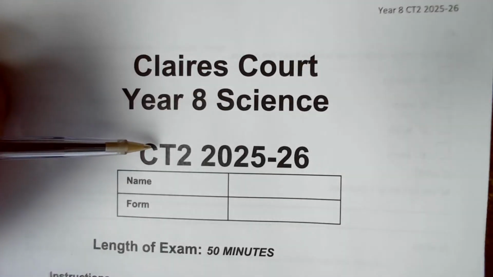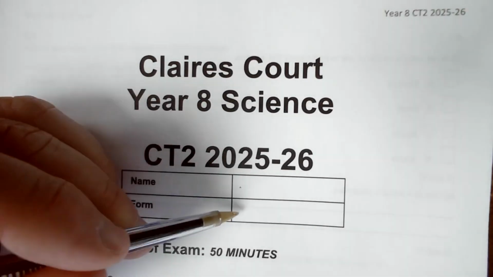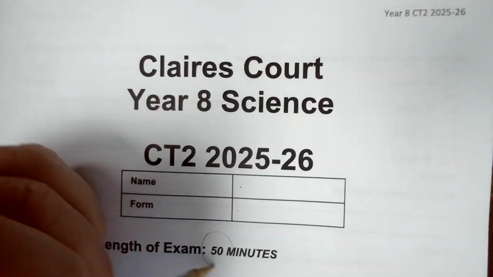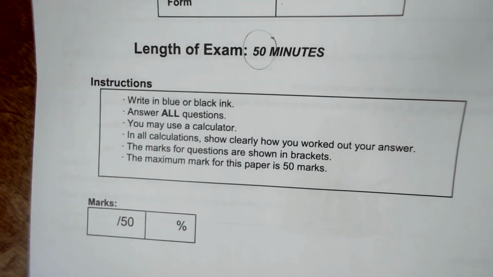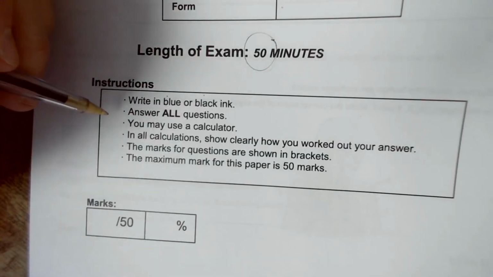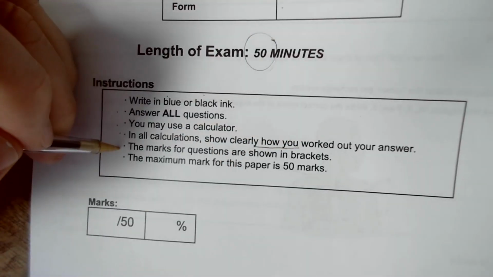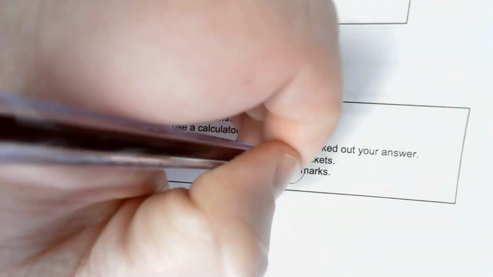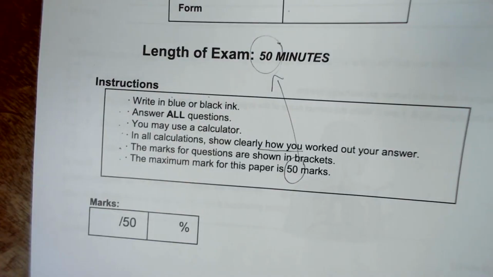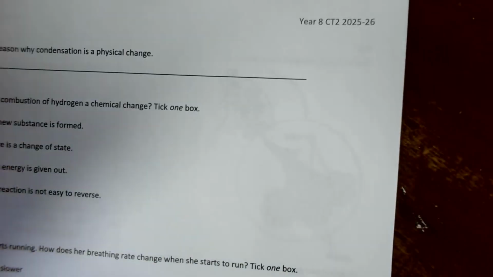Alright, so Claire's Court, Year 8 Science, CT2, 25-26. Put your name on it, put your form in it. It's a 50-minute paper. You've got to write your answers in blue or black ink, and use a calculator. Always bring a calculator and always show your workings, because your teacher can give you marks whenever they mark, if you've got the calculations shown, even if you make a mistake.